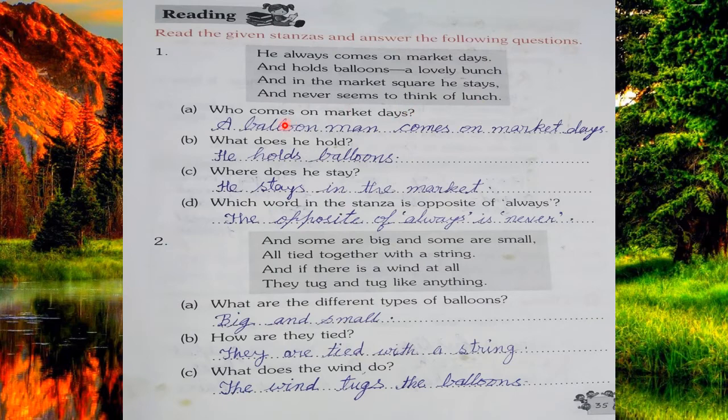So now the first question is, who comes on market days? Now answer me, class. Who comes on market days? A balloon man. Okay, a balloon man comes on market days. Next, what does he hold? He holds balloons. Next, where does he stay? He stays in the market.